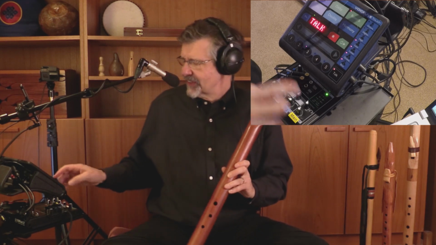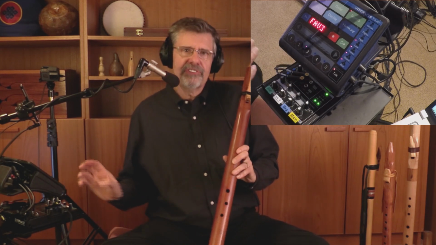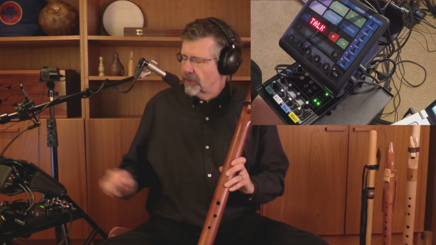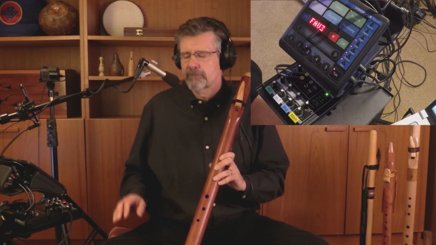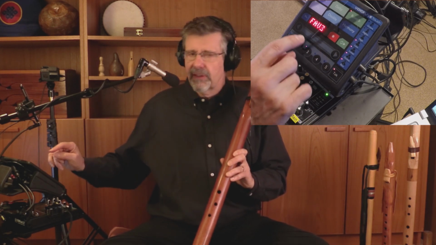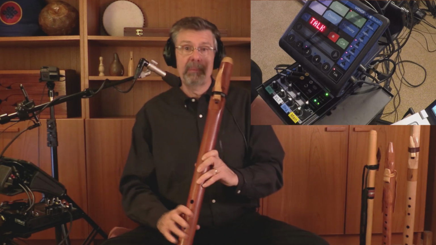How am I switching effects here? Along the bottom, I've got 5 presets, and I've got many banks of these presets that I can choose, but we're just going to look at this one bank. And this is, I've programmed into here, this is dry. If I have the talk button on, I'm dry.